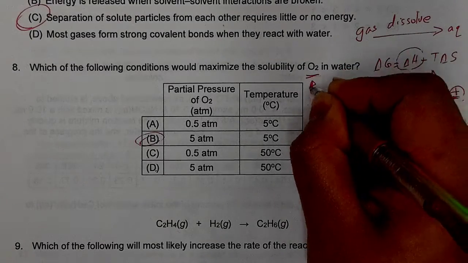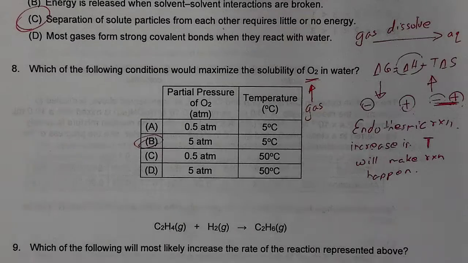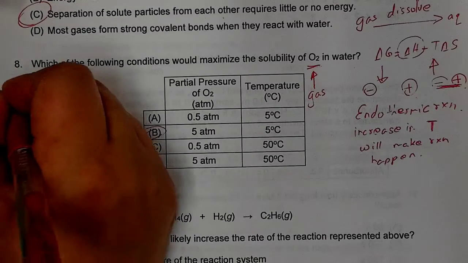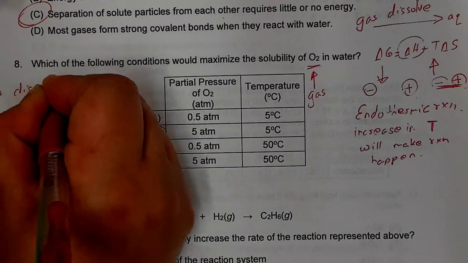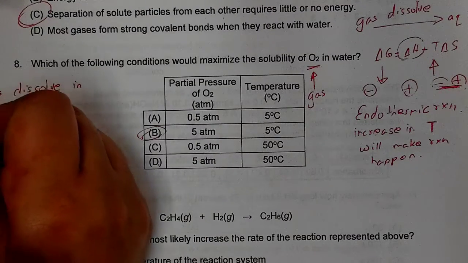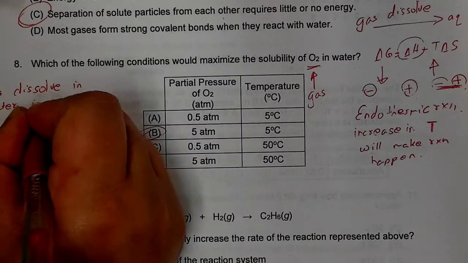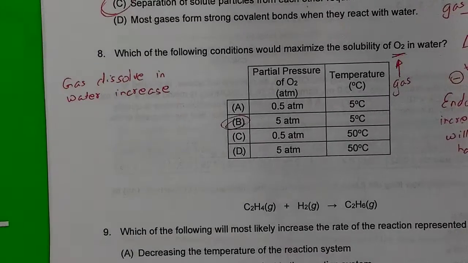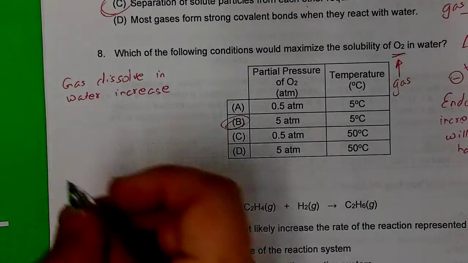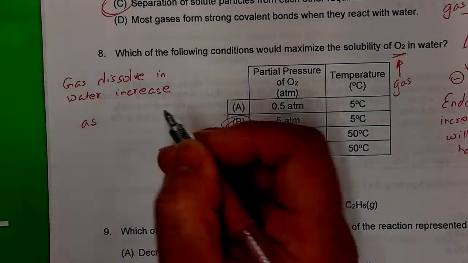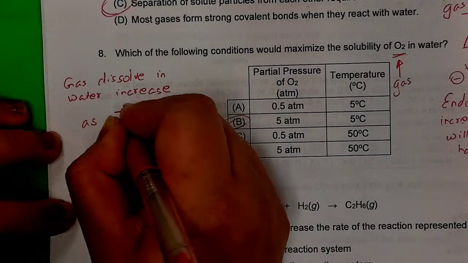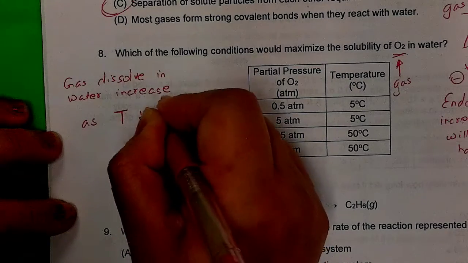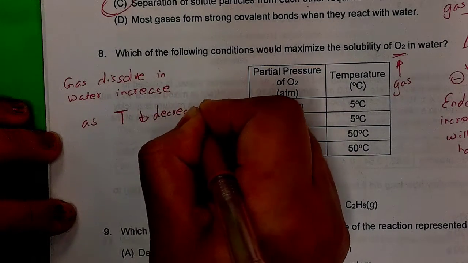What is O2? Gas. So we're still talking about it. Gas dissolving in water. Okay. If you guys haven't known it yet, let's write it down. Gas dissolve in water increase. Okay, dissolving of gas in water increases as which one increases? Temperature decreases. Okay.